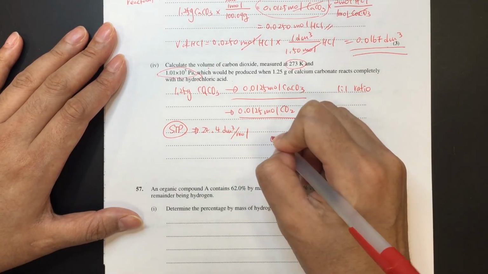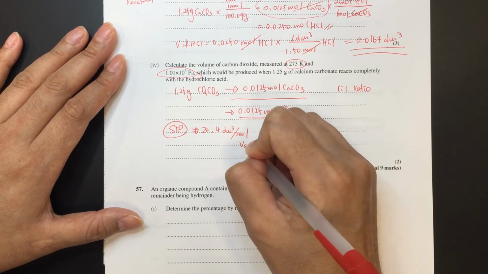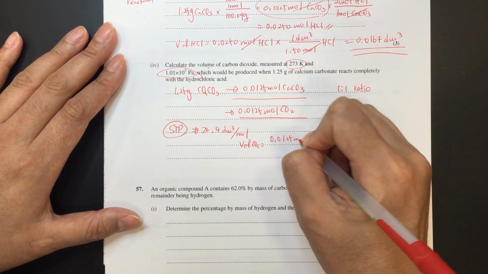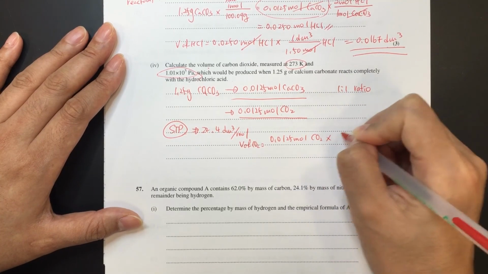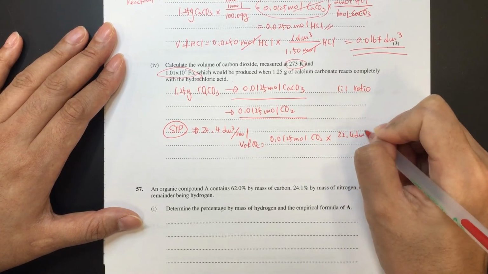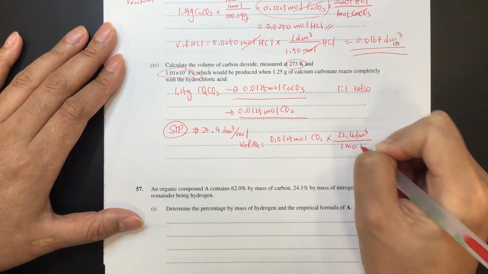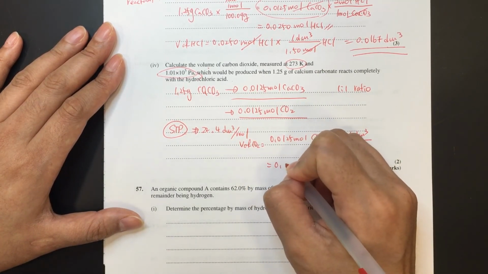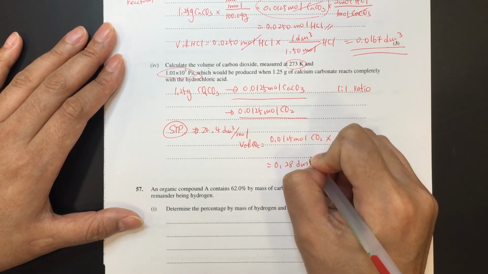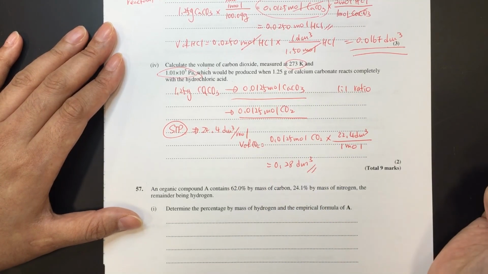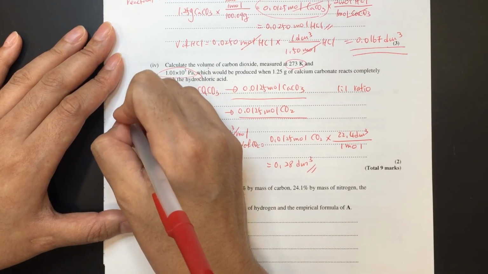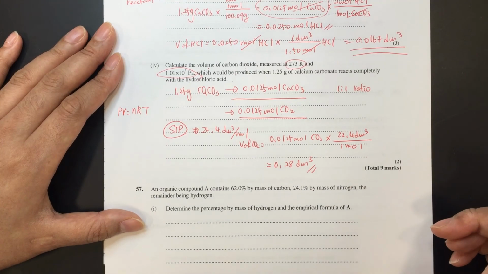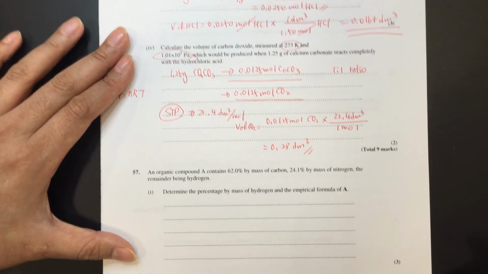Okay, so the volume of CO2 is equal to 0.0125 mole of CO2 times 22.4 decimeter cube over 1 mole. Then the final answer for this question is 0.28 decimeter cube. Okay. For this question, of course, you can use the equation PV equals nRT, but it's going to take a little more time to solve the question.